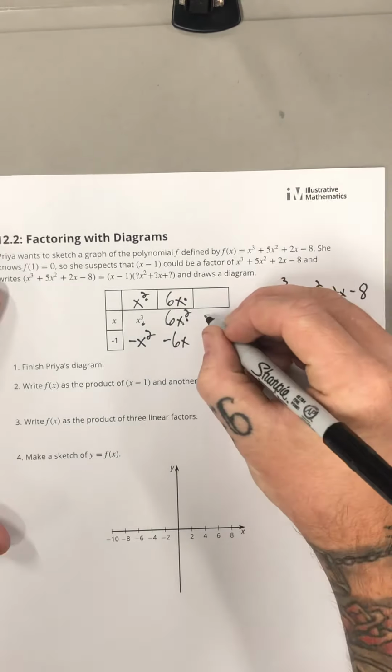How do I get from x to 8x? Well, I multiplied by 8. So that's what goes up top. 8 times x is 8x. 8 times negative 1 is negative 8. And this box right here is the kicker. This box always needs to match the constant term in order for this to be true, okay?